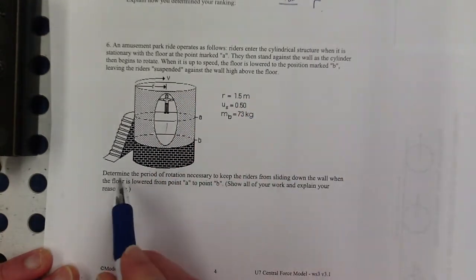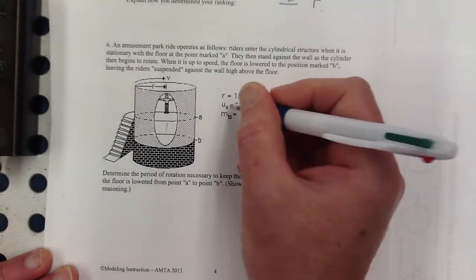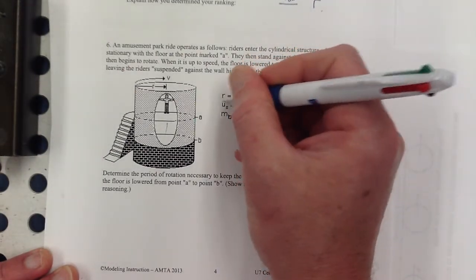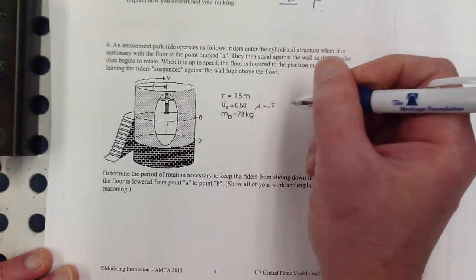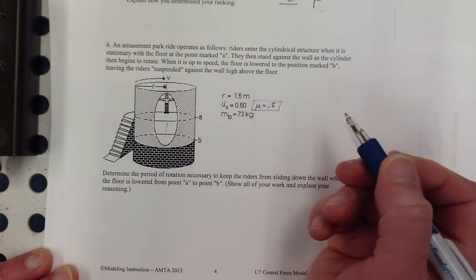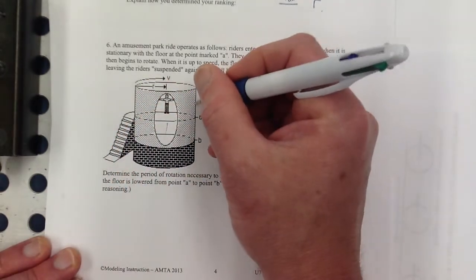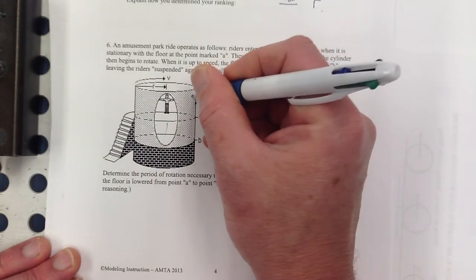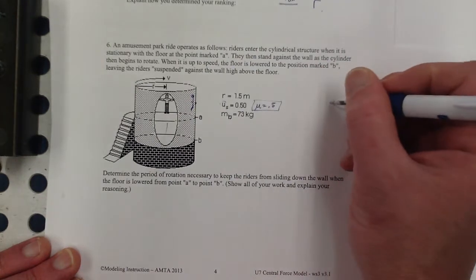All right, determine the period of rotation necessary to keep the riders from sliding down the wall. Okay, so this is the coefficient of friction here. The typesetting is a little bit weird there, so if you didn't figure out what was going on, I'm sorry about that. That's our coefficient of friction. So I'm going to do a force diagram for the rider right here up against this wall. What would the force diagram look like?